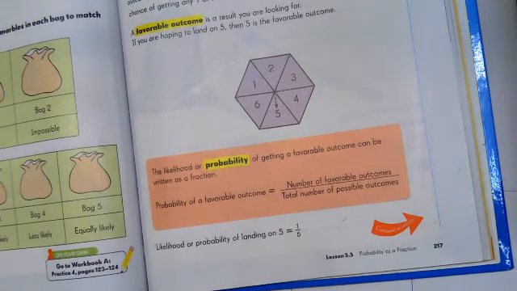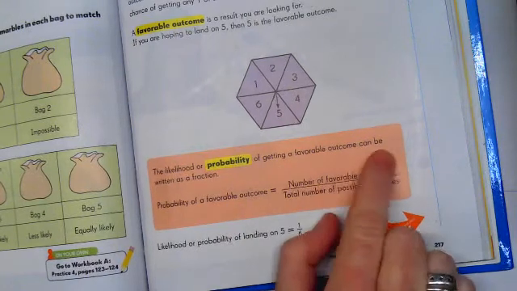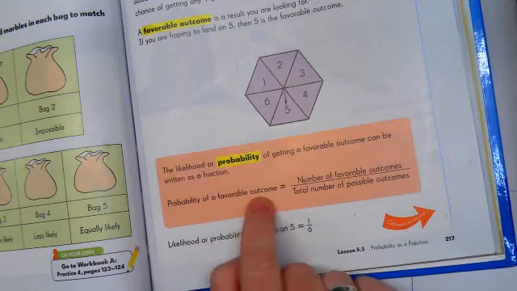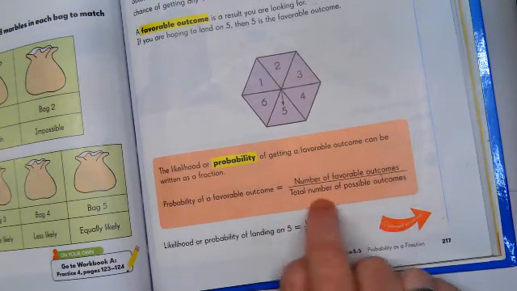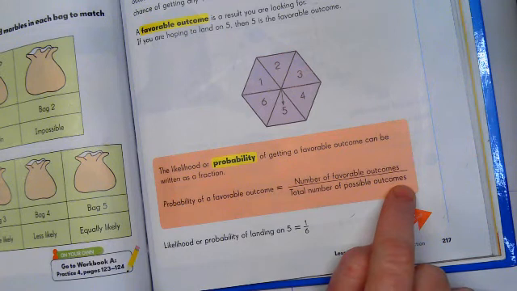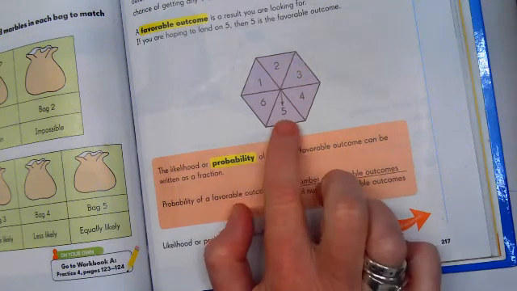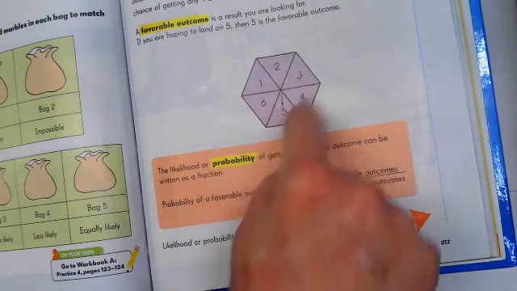Okay, so the likelihood or probability of getting a favorable outcome can be written as a fraction. Probability of a favorable outcome equals number of favorable outcomes over total number of possible outcomes. So in other words, we have a 1 in 6 chance of landing on 5, 1 out of 6, right?